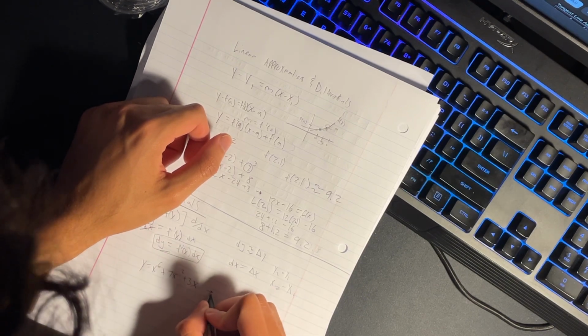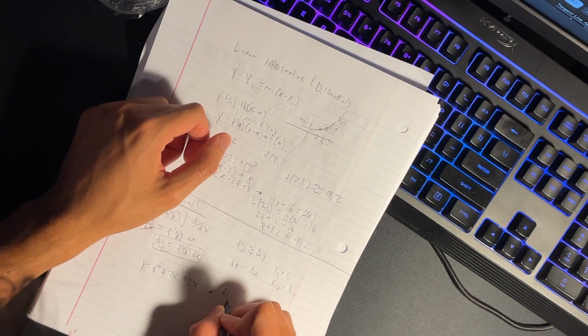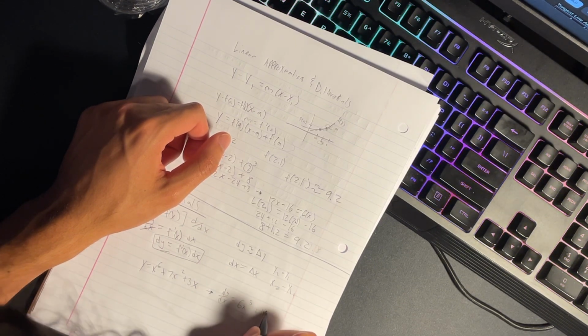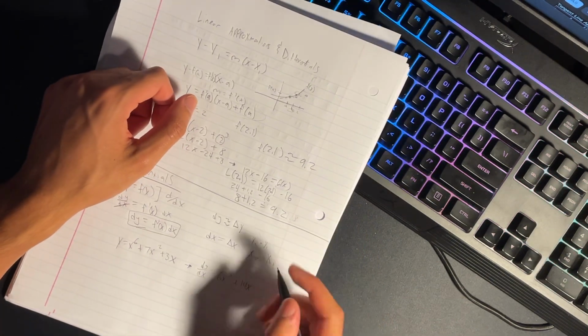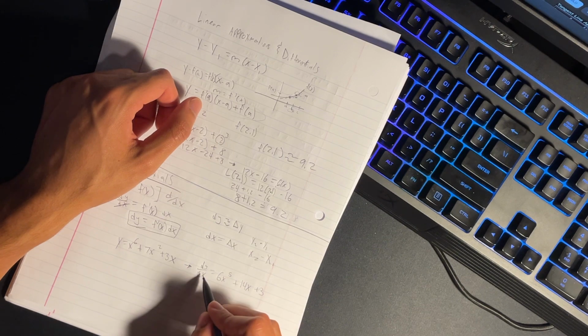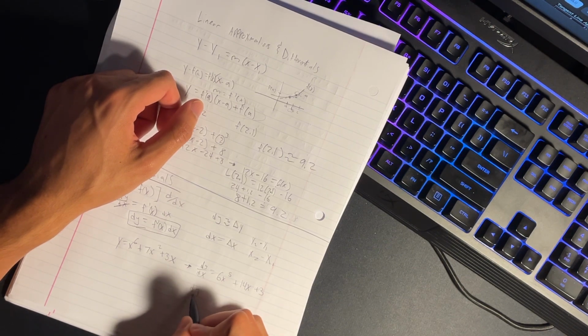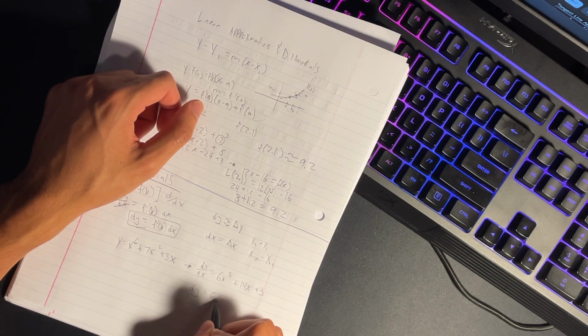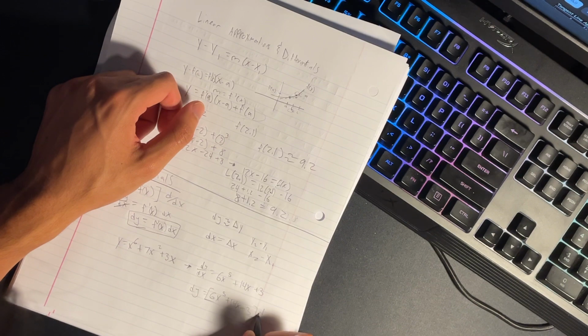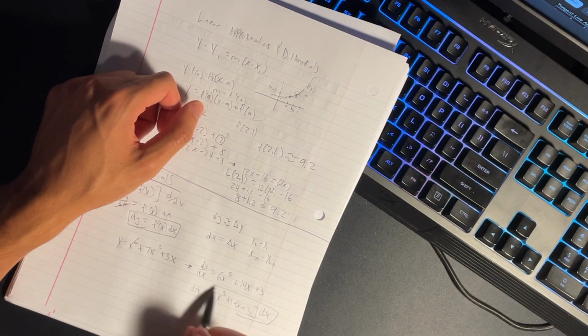It's going to be dy/dx equals 6x to the 5th plus 14x plus 3. Now we do the multiplication of the dx, which is going to be dy equals (6x to the 5th plus 14x plus 3) dx. And that is how you set that differential up.